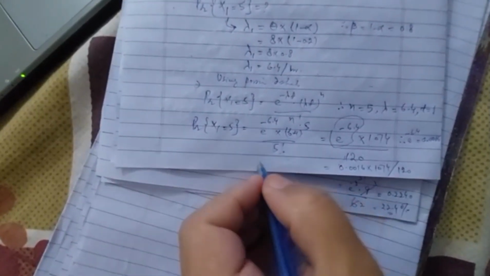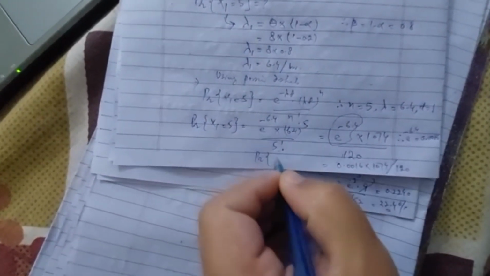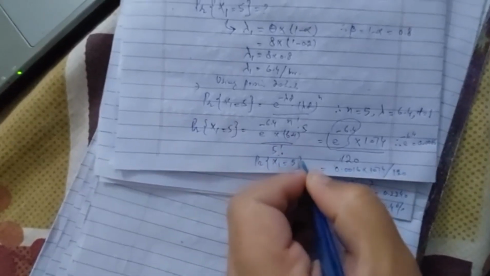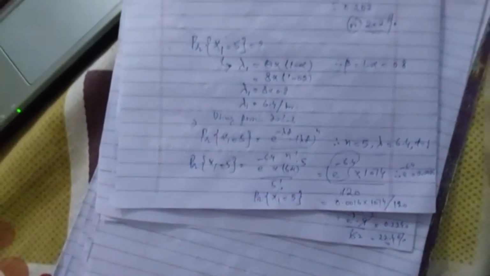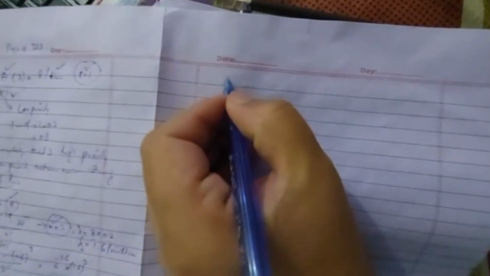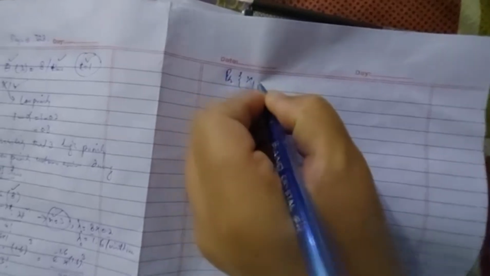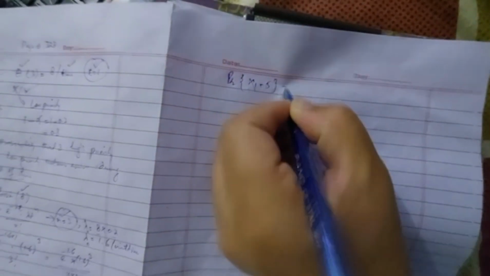This is the probability that 5 low priority customers arrive in the first hour.